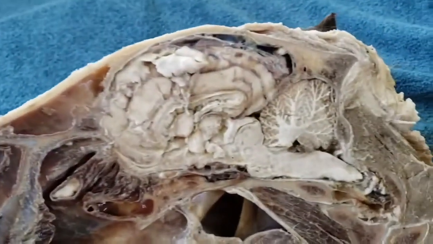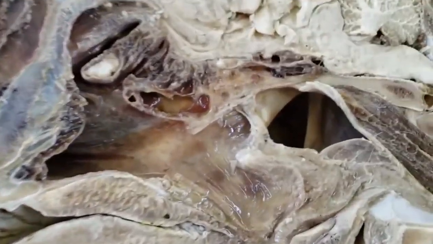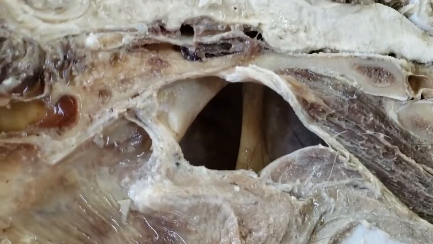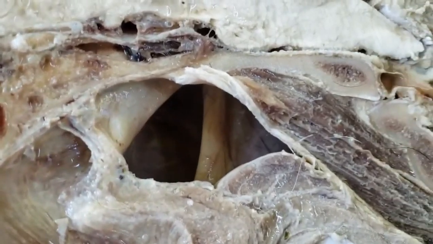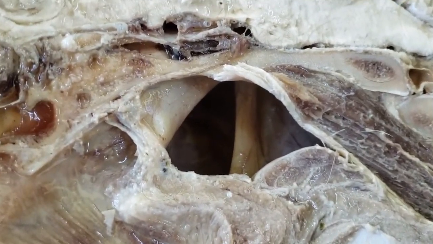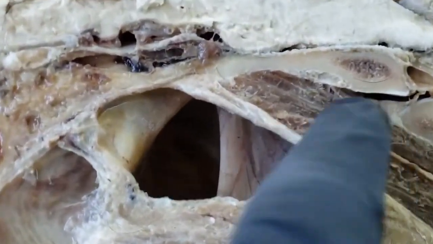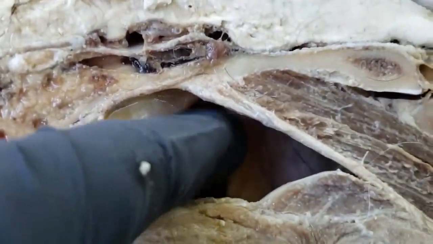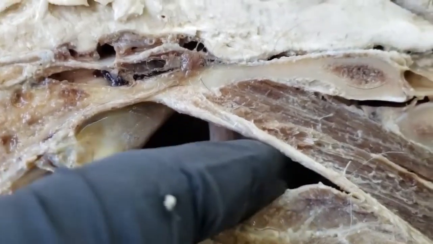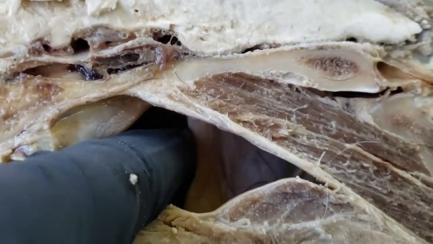Okay, here's our horse head cut on cross section right there. Here's the guttural pouch. The guttural pouch has a medial and lateral component, and you can see that bone right in the middle, the stylohyoid bone, separating those two components right there. So there's a stylohyoid bone, medial compartment here, lateral compartment over there.